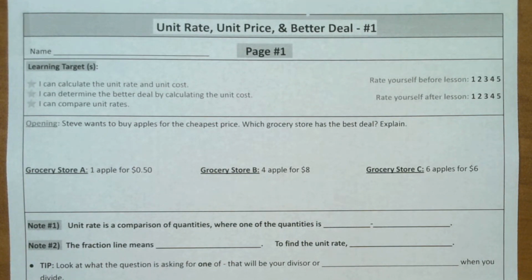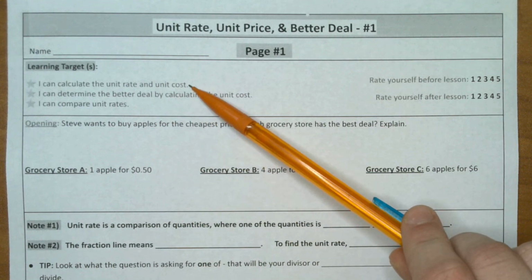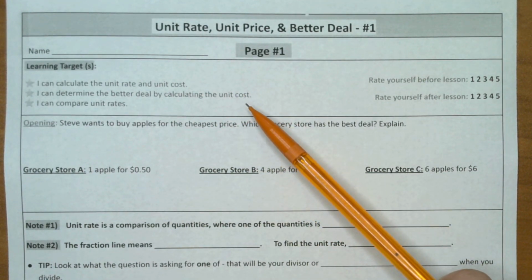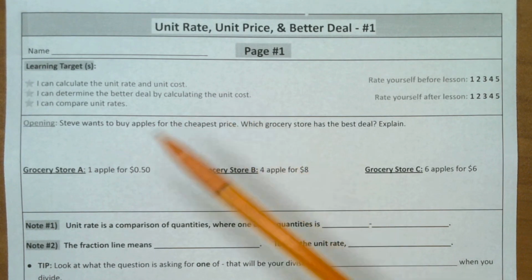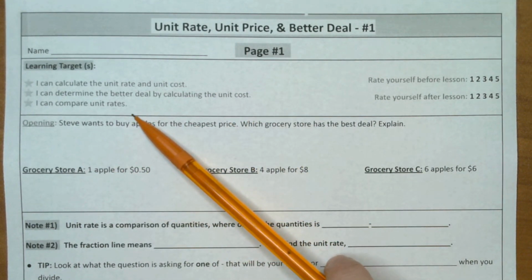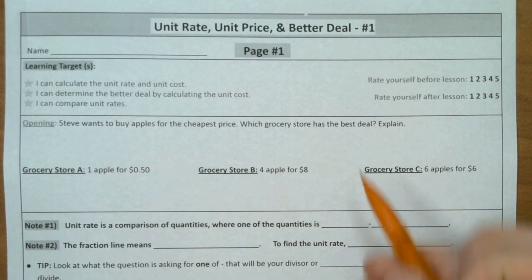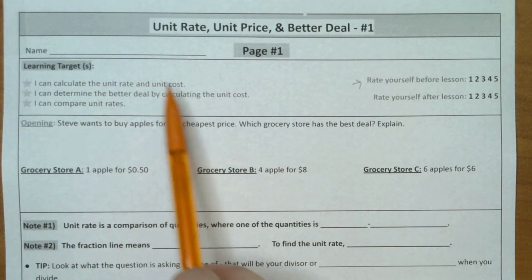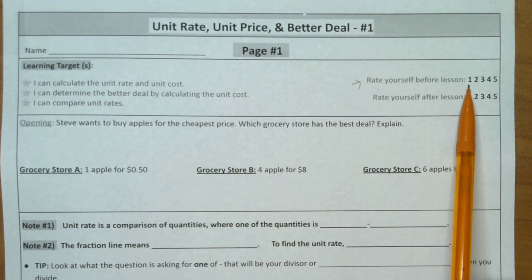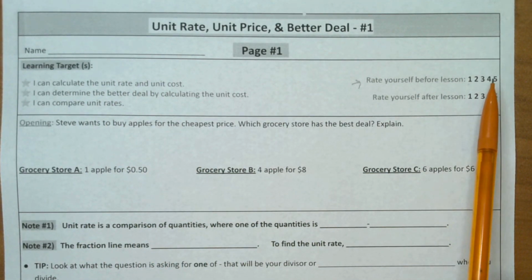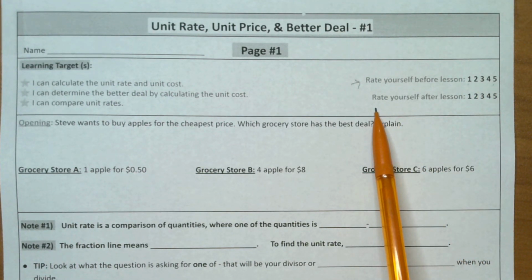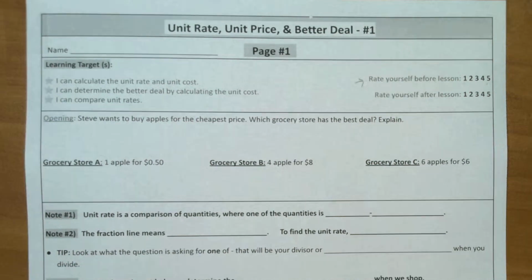Our learning targets today are: I can calculate the unit rate and unit cost, I can determine the better deal by calculating the unit cost, and I can compare unit rates. Pause the video and take a minute to rate yourself on these learning targets before the lesson. How confident do you feel about these? 1 being the lowest, 5 being the highest. After we practice some more and at the end of the lesson, we'll come back and you'll rate yourself again.